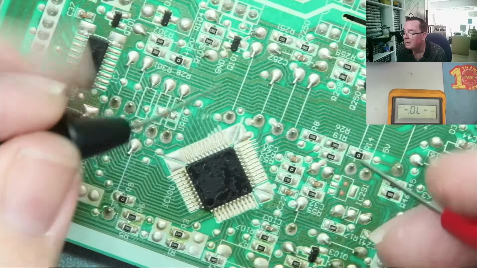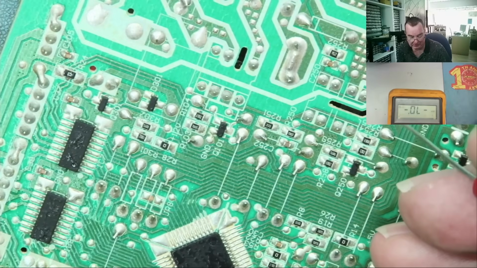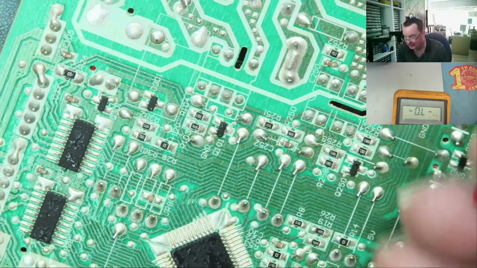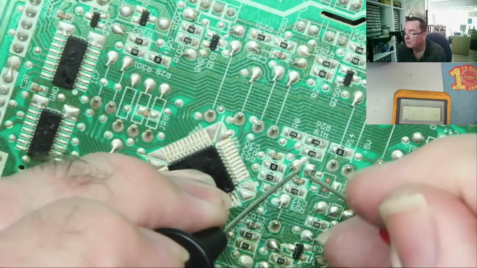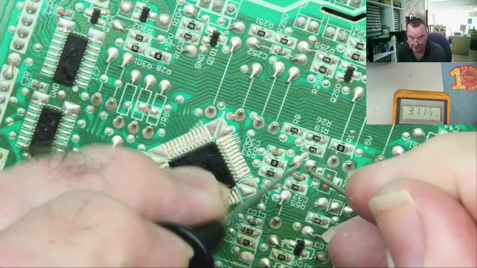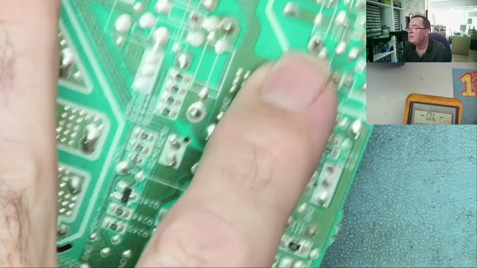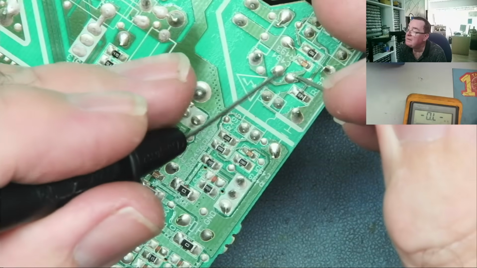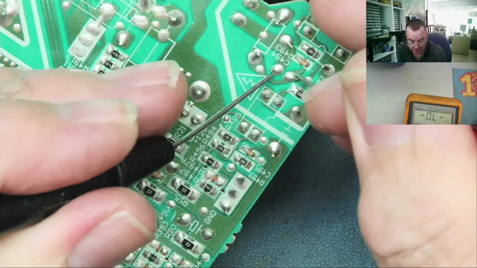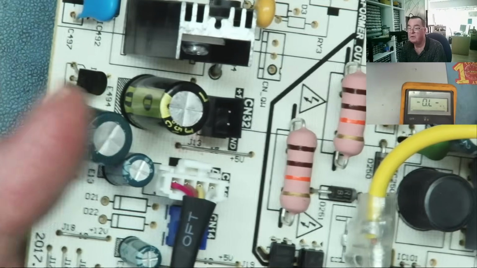There's no short there. I'll actually put it into ohms range for this rather than diode range. Yeah, no short there. Any other ones? Well, there's one up here, which is there. You can see where the legs are leaning outwards. Yeah, they push them through. So yeah, it's fine. No short on that one.